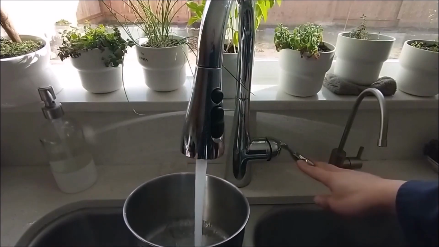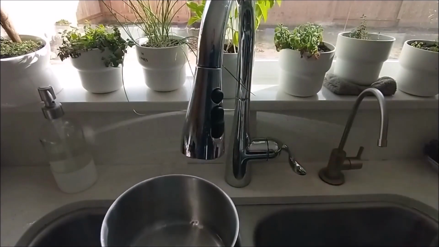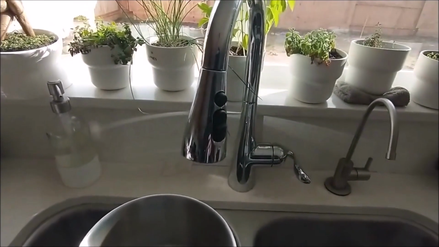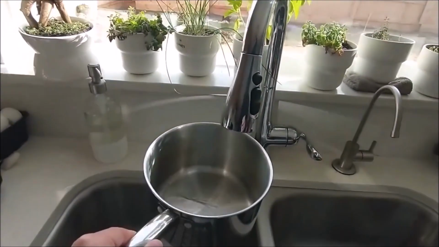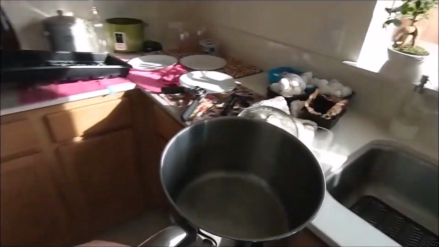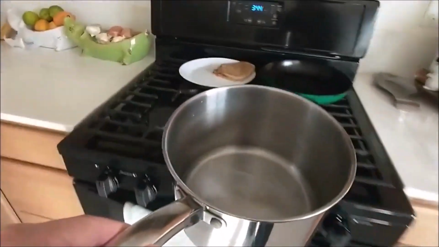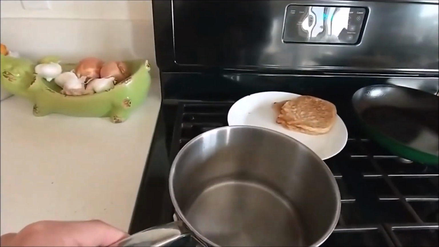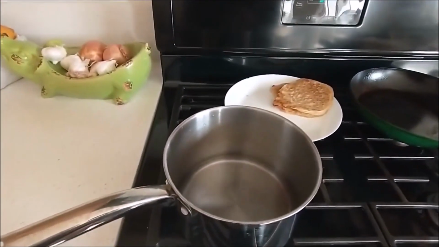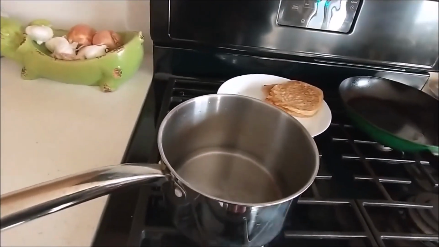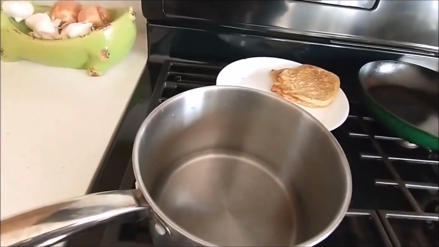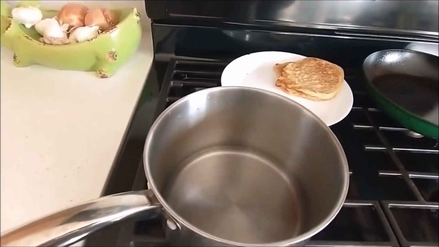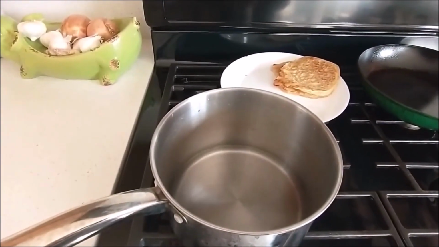So get it from the tap. It doesn't need much water to boil it. A little bit more. So I'm going to boil the water. And after it cools down, test it and see if it made any difference.